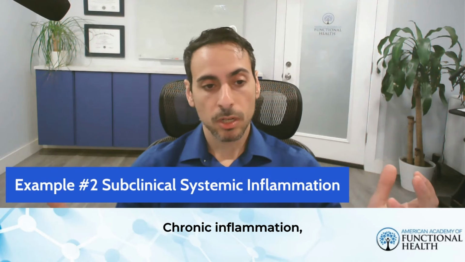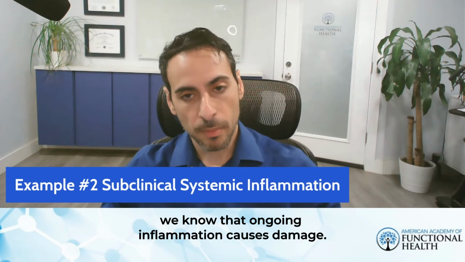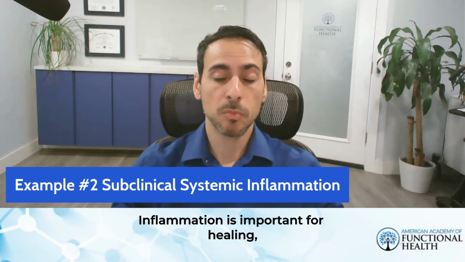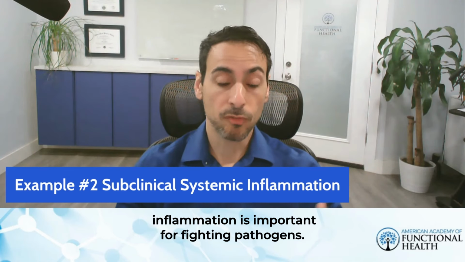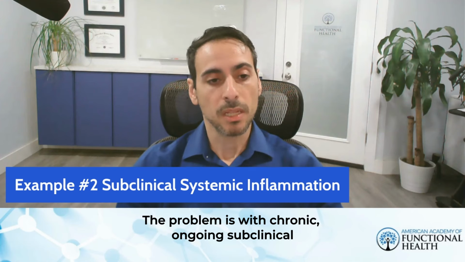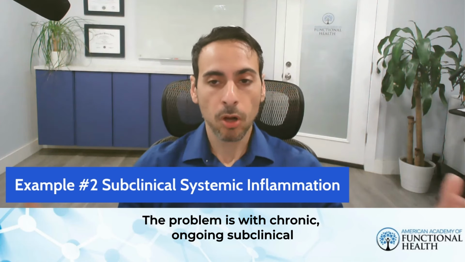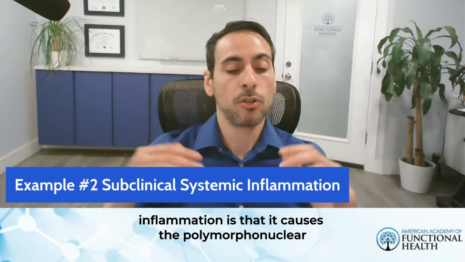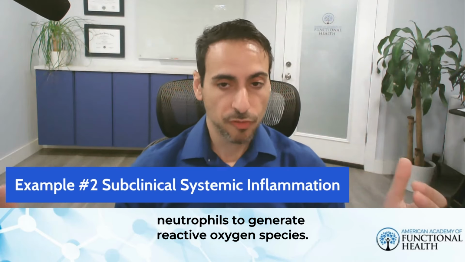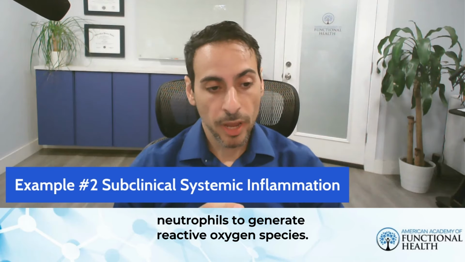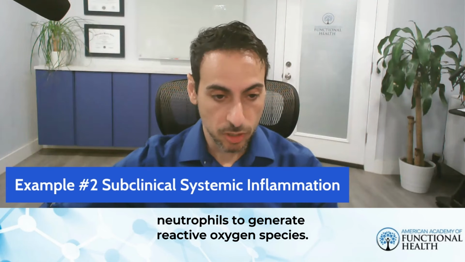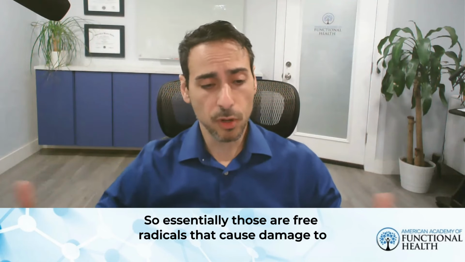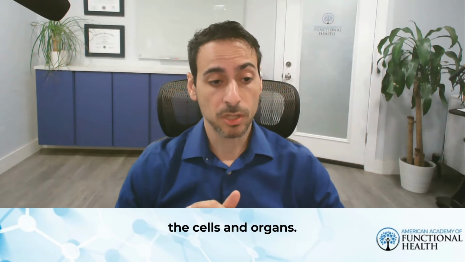Chronic inflammation, we know that ongoing inflammation causes damage. Inflammation is important for healing. Inflammation is important for fighting pathogens. The problem with chronic ongoing subclinical inflammation is that it causes the polymorphonuclear neutrophils to generate reactive oxygen species. So essentially, those are free radicals that cause damage to the cells and the organs.